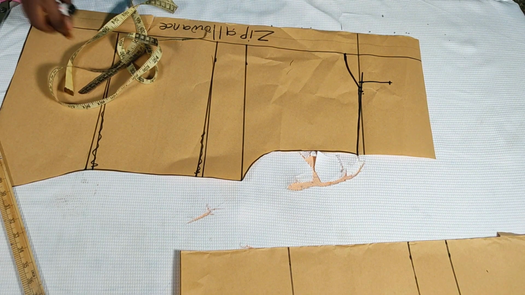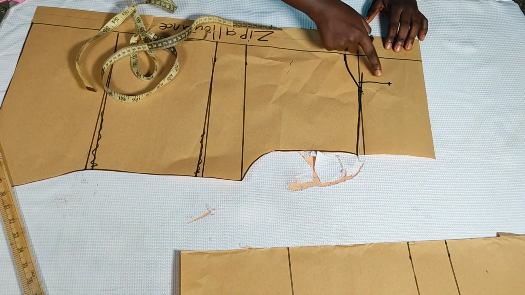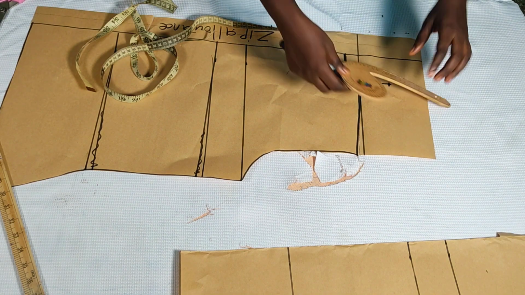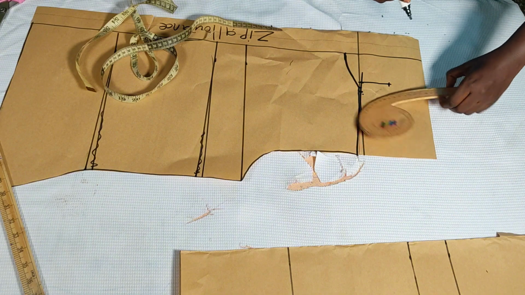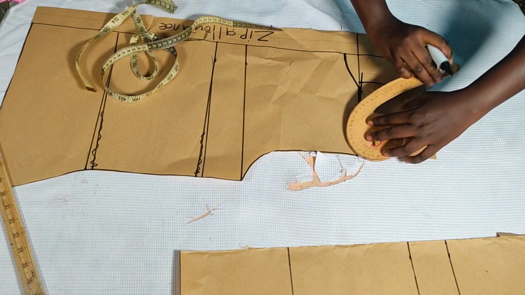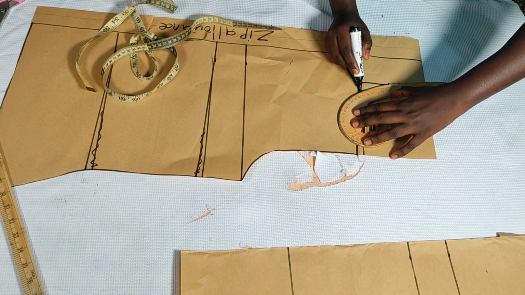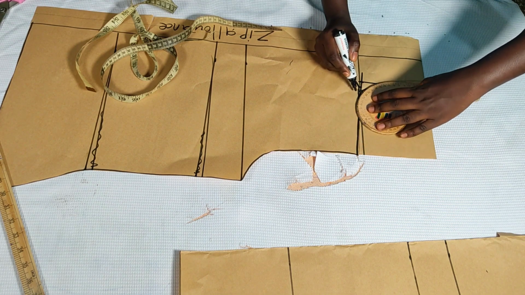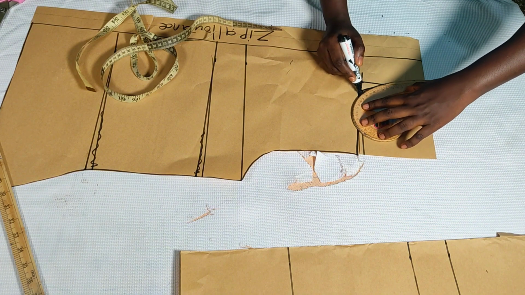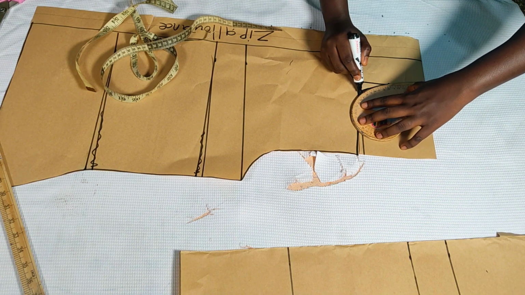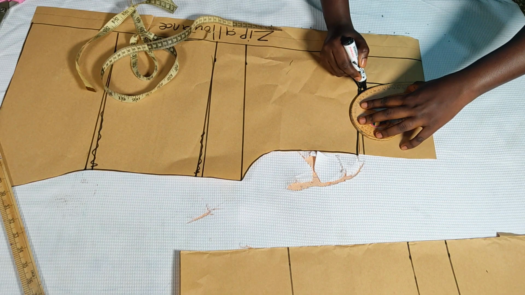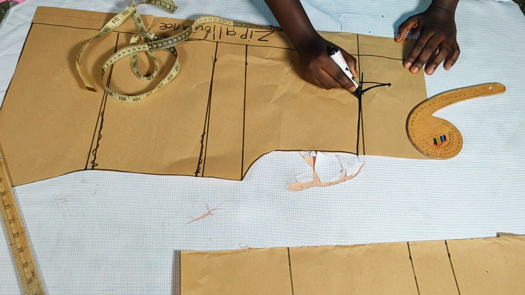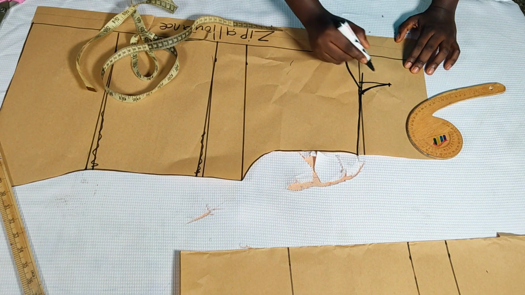Now you see that 2 inches point up there, connect it to the 0.25 point you made on your shoulder slope towards your armhole area, and connect them with your curve. Yes, like you see me doing, just do so. Make sure it is not too straight, make it a bit curvy so that it gives a bit of round shape. I went ahead to smoothen it with my free hand.